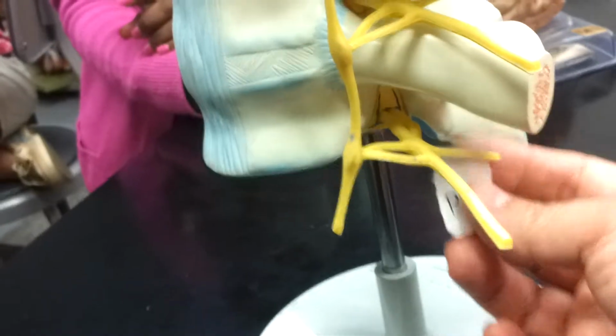Well, posterior rami or dorsal rami. Either one. Now, look right there. There's the anterior rami, as it was on this side. And posterior on this side. Posterior.